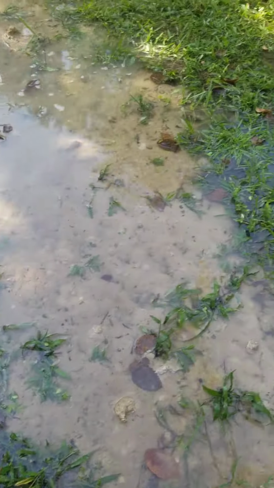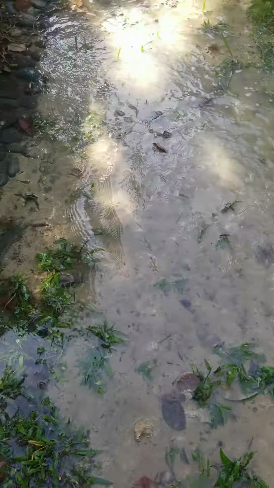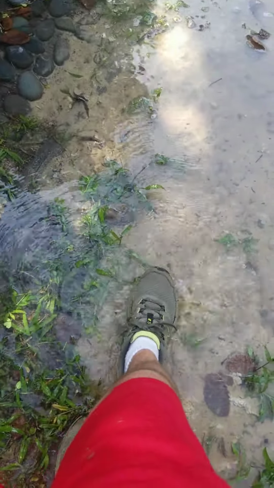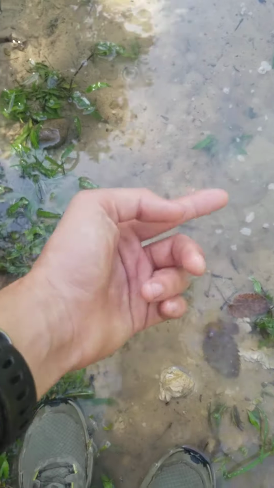But yeah, that's a quick little tip. Just follow where the water's coming from. Follow the currents. If you want, you can make the water a little muddy. You can see some currents, and I can see that current going that way.